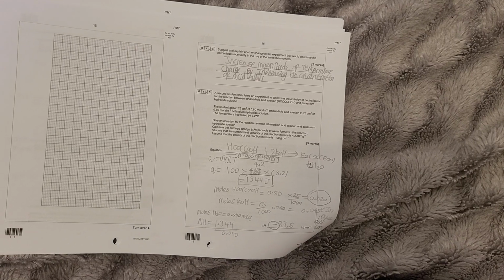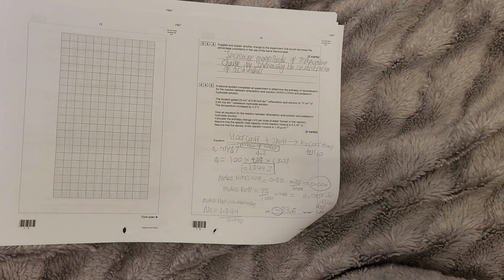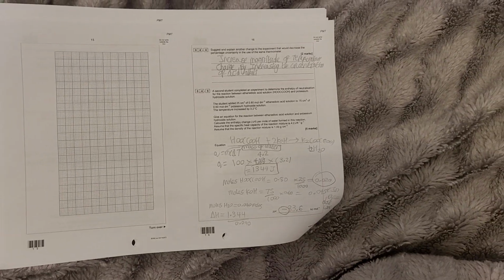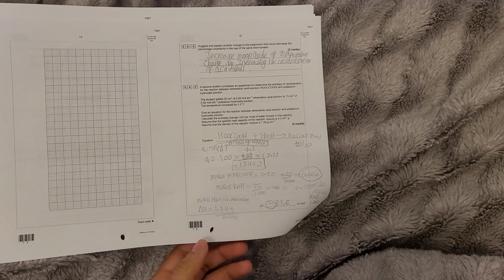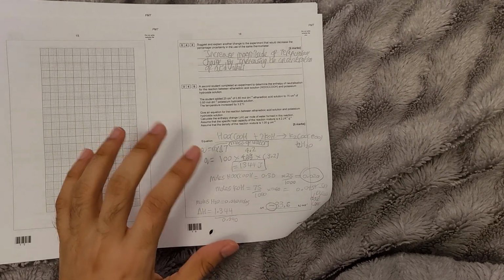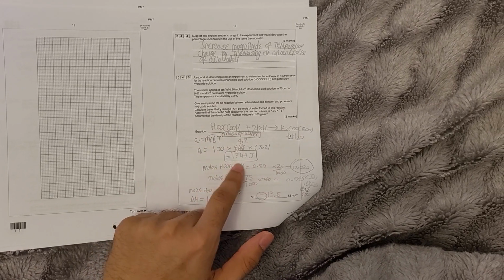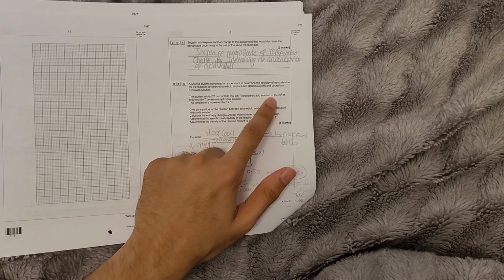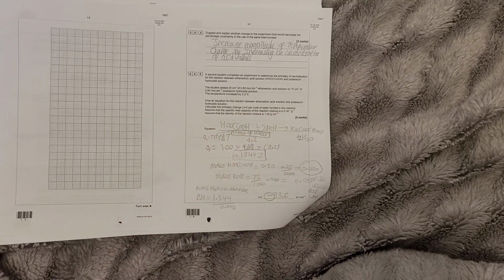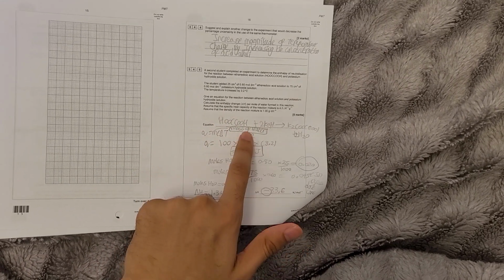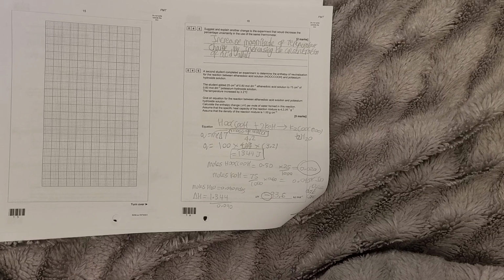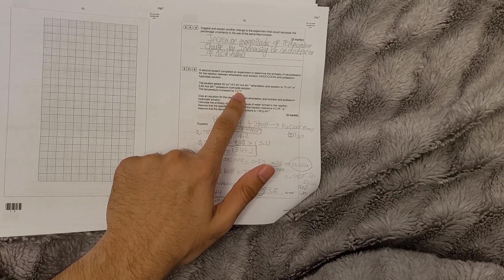Then calculate the enthalpy change per mole of water from this reaction. This one is also a very tricky one compared to these AS questions where it's like calculate the enthalpy change per mole, or even A-level ones. First things first, Q equals mc delta T, where m is the mass of water. Very easy. 25 centimeters cubed plus 75 centimeters cubed, 1 gram per centimeter cubed density of the reaction mixture. So it's just 100 times 4.2 times 3.2, the temperature increase.